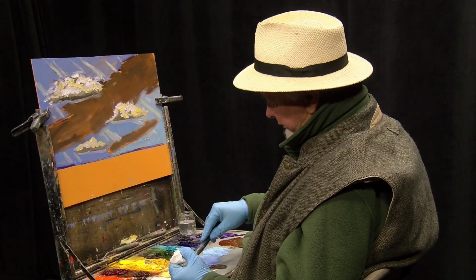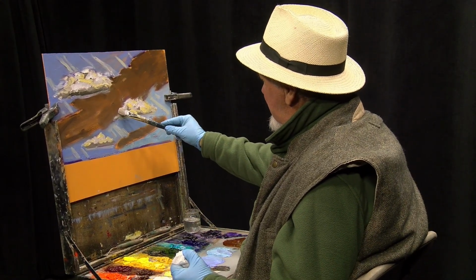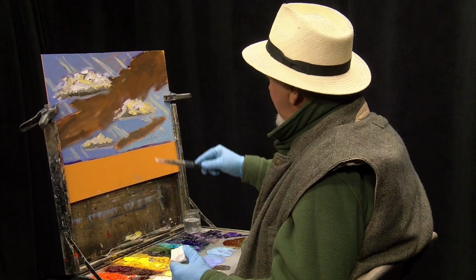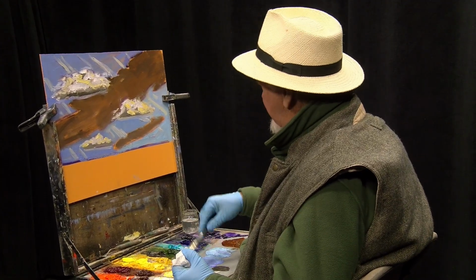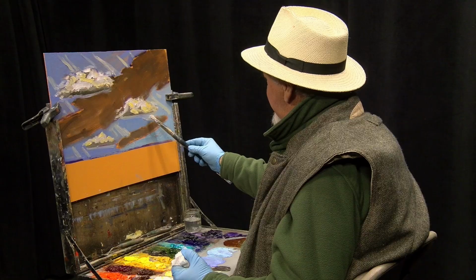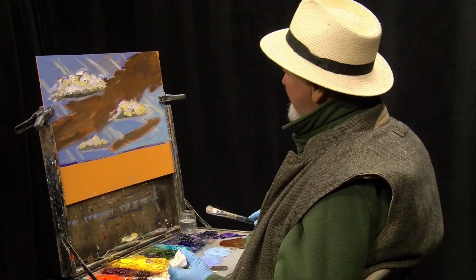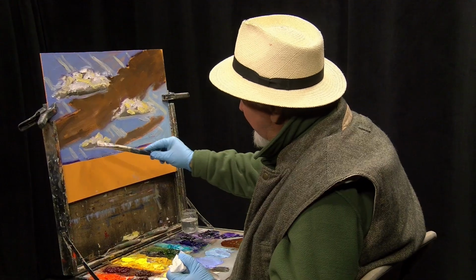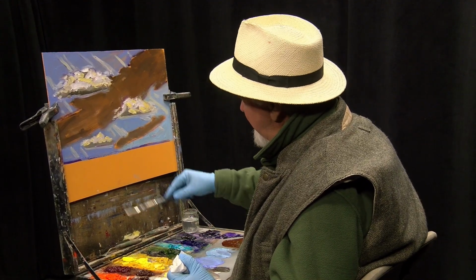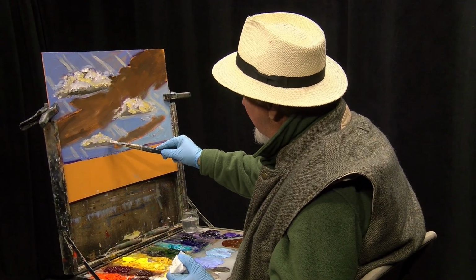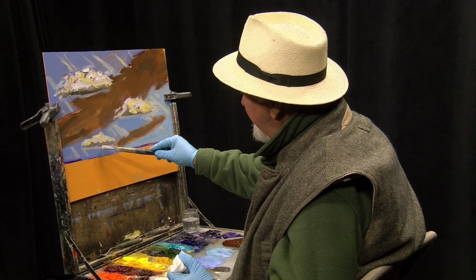That's it. And don't be afraid to put little pieces that have come off the cumulus clouds to the side. That kind of helps it too. Here we go, and a little bit on the bottom.